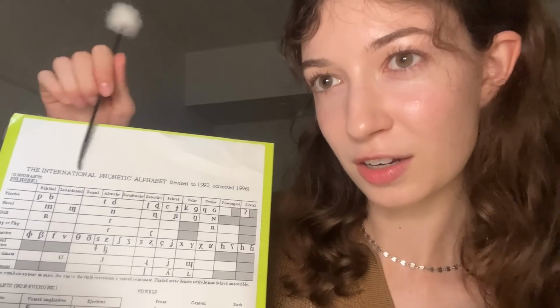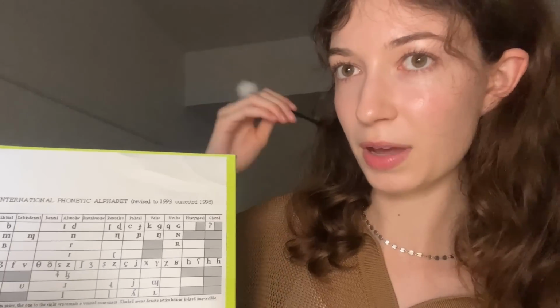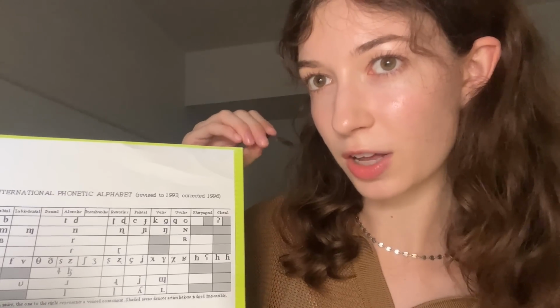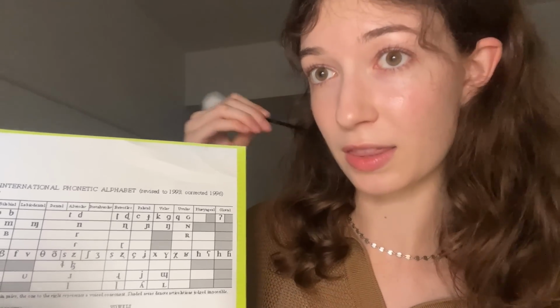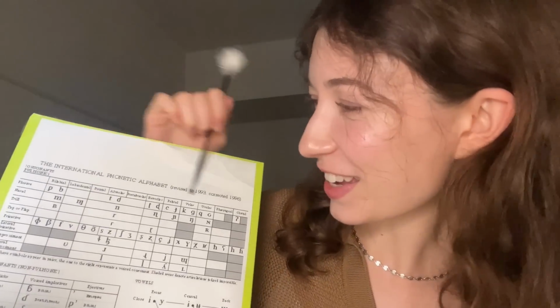Postalveolar is just a little bit behind that, and I'll explain in a bit more detail in a second. But each location as we go across the chart becomes farther back in the mouth, because there's always a point of contact somewhere in the vocal cavities to make a sound, a consonant at least.